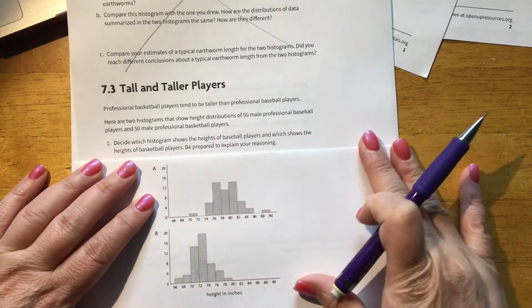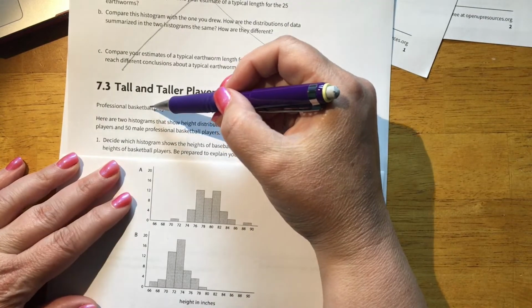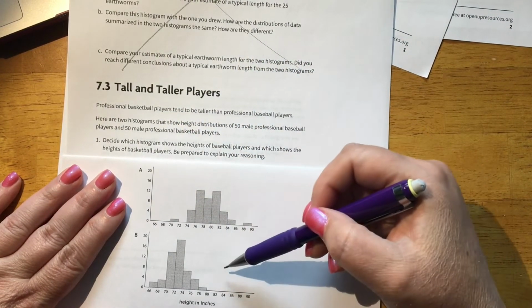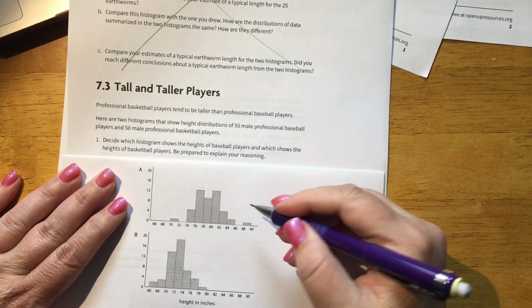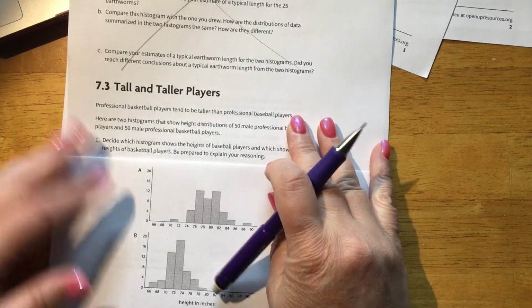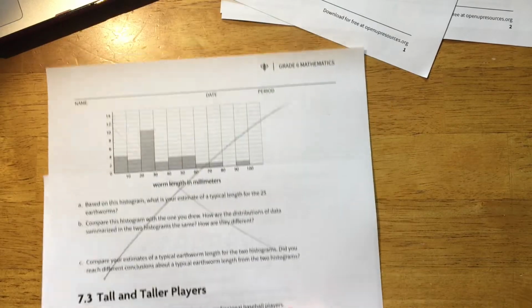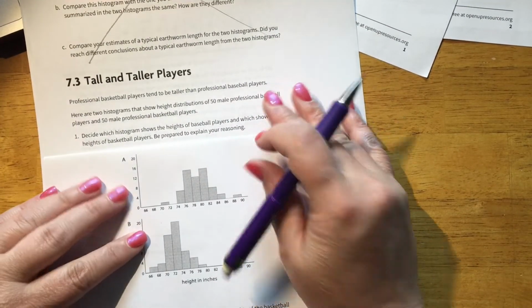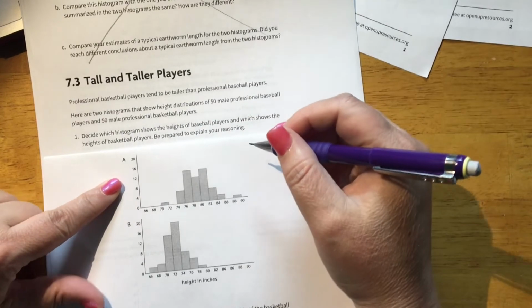Knowing what we know, knowing that basketball players tend to be taller, which of these histograms do you think is the basketball players? What do you think? My computer is up here above us, and it's kind of in my way, so it's hard for me to tell. What do you think?